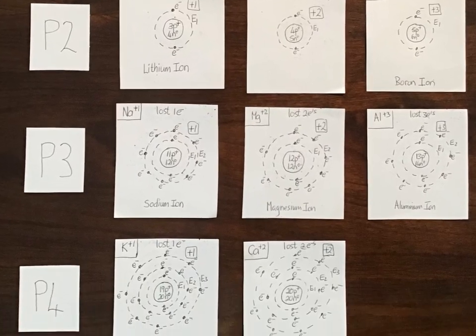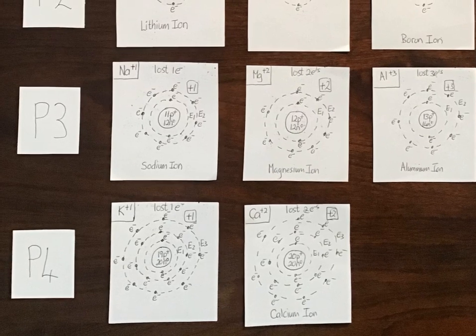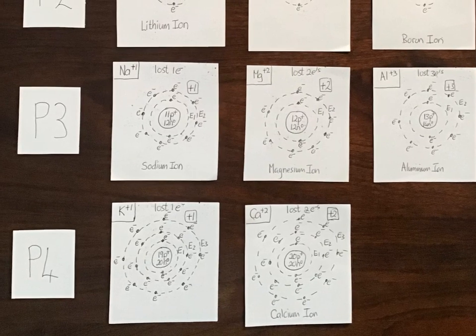For the sodium ion, we have the same net charge +1, but we have 2 energy levels, and for the K+1 ion we have 3 energy levels, and each of these atoms in the first group loses 1 electron, so that there's one more proton than there are electrons in the atom. So let's just look at the potassium ion, for instance.